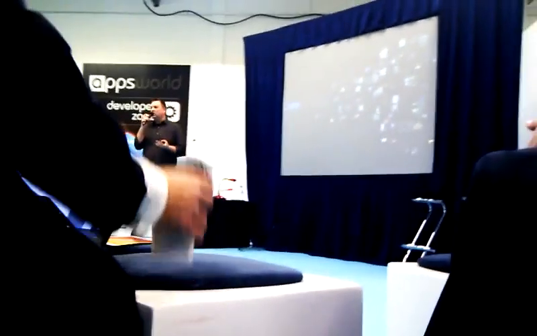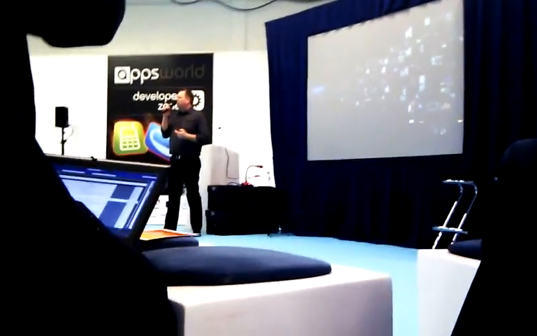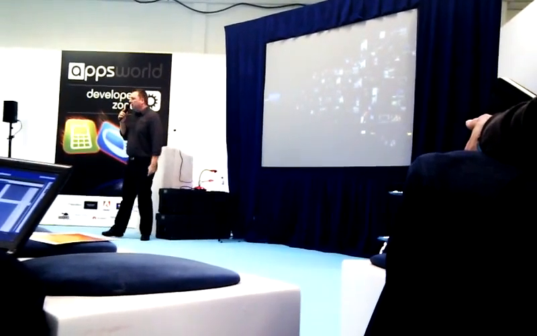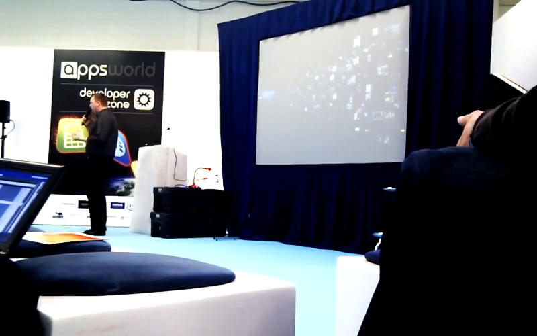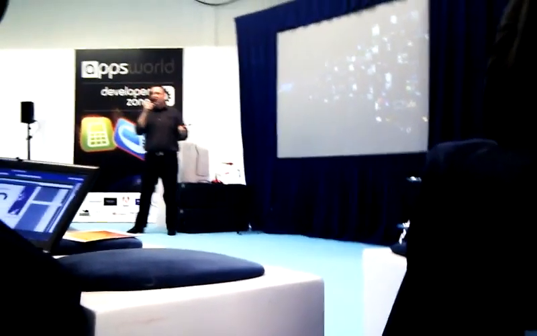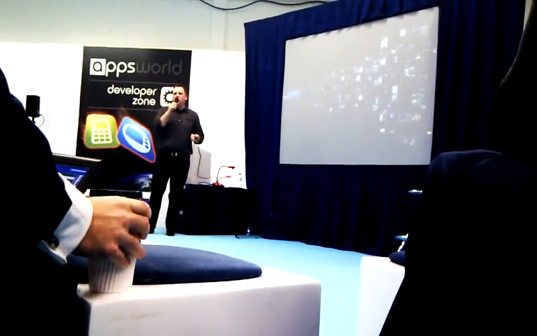Tablets, computers, game consoles. Am I forgetting anything? Cars. Cars even have apps these days. Amazing. But when you start developing applications for all those different devices, you'll soon run into a problem.